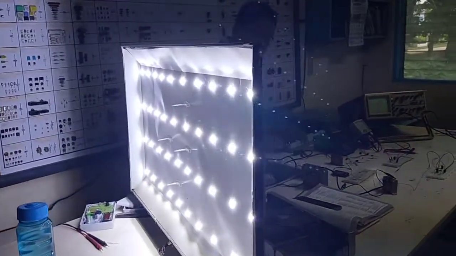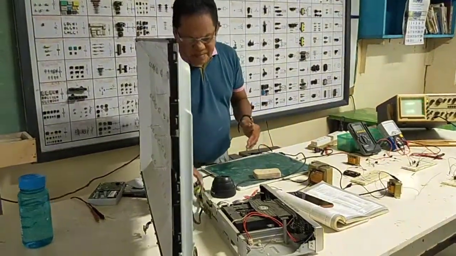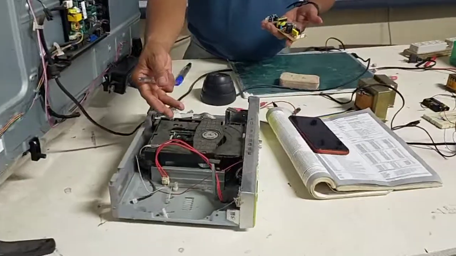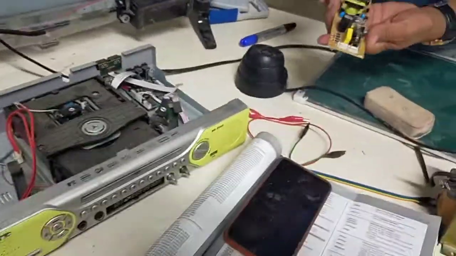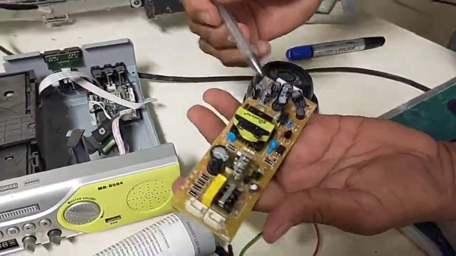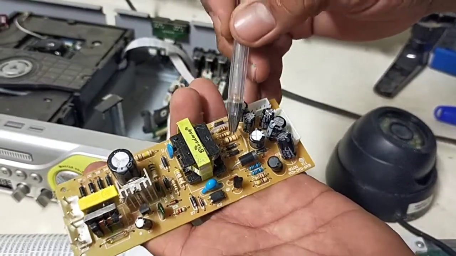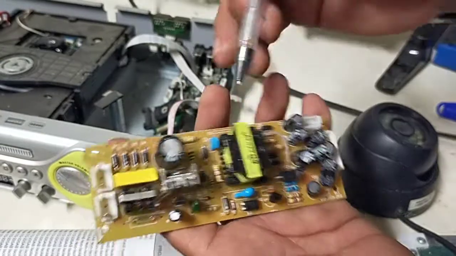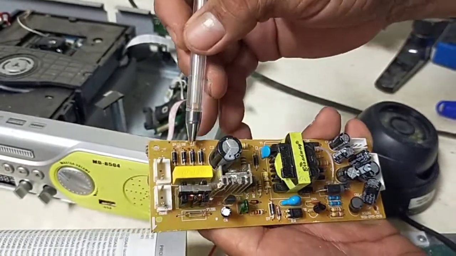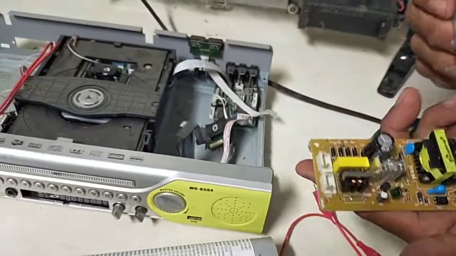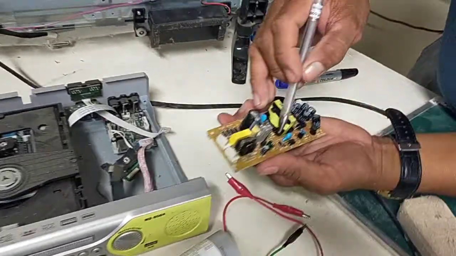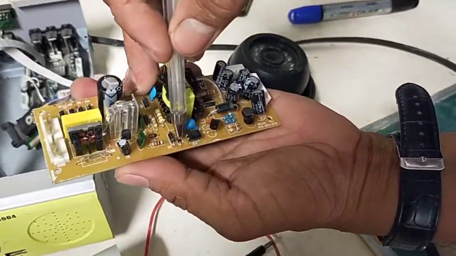How about this DVD player? The DVD player uses rectifier diodes also in the power supply circuit of the DVD player. There are 1, 2, 3, 4, 5, 6, 7, 8, 9, 10, 11. There are 11 rectifier diodes with 2 Zener diodes.